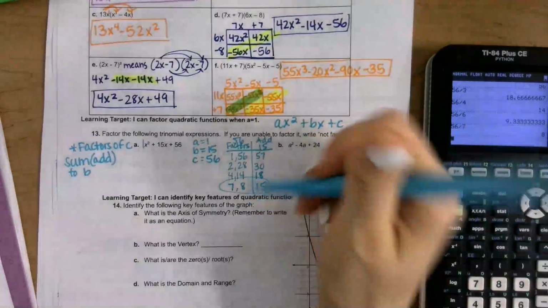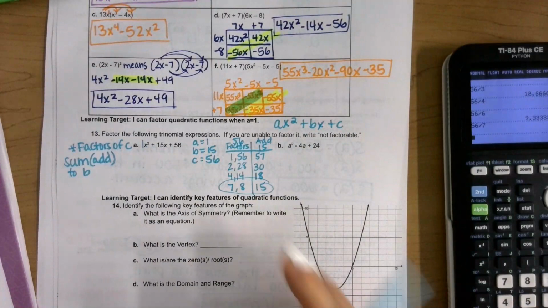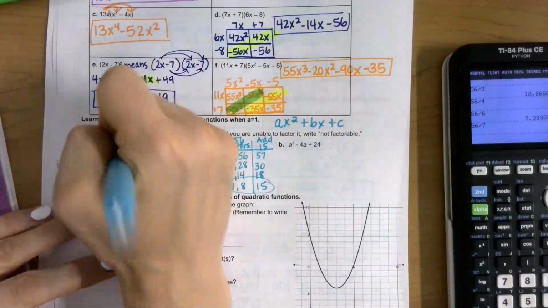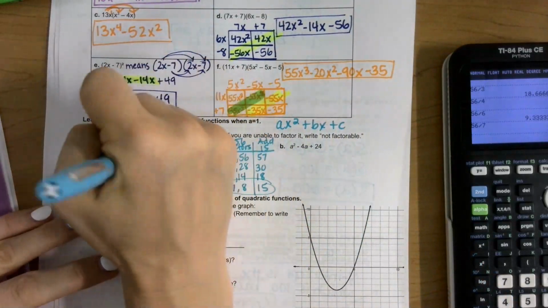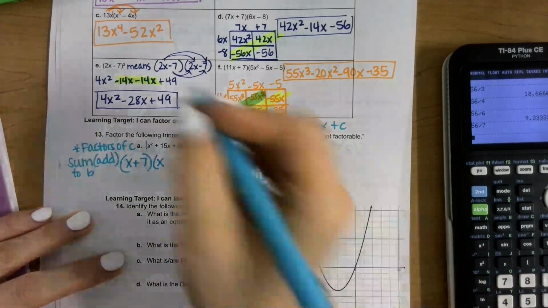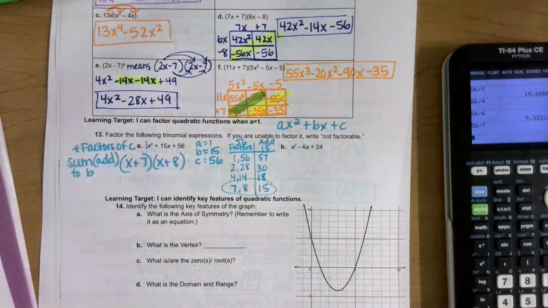So make a list, a table like this, so that you can keep track of what you've already tried and find the right combination. Then the way we write it when a equals 1 is we take these numbers, 7 and 8, and put (x plus 7) times (x plus 8).